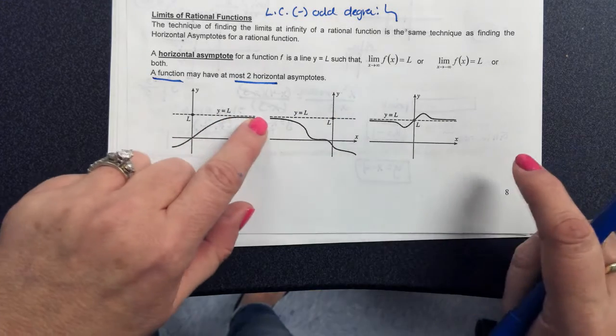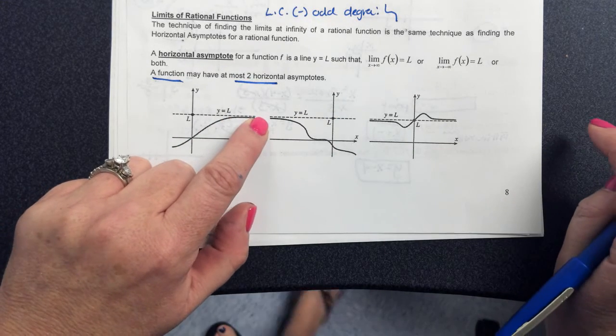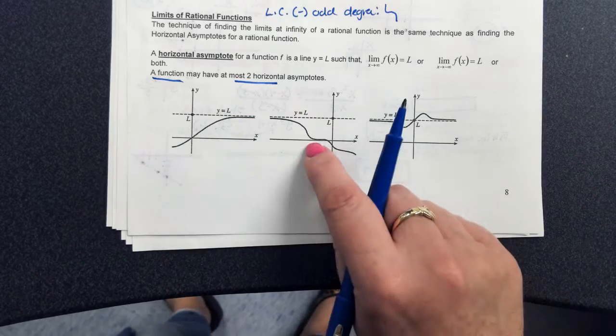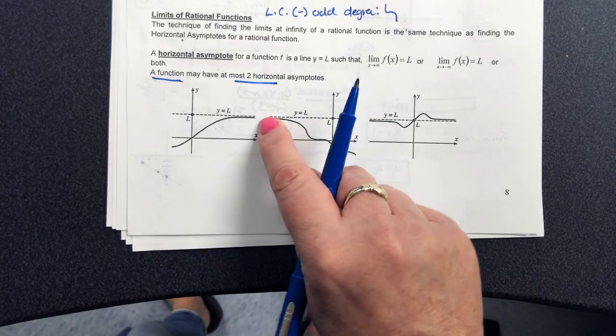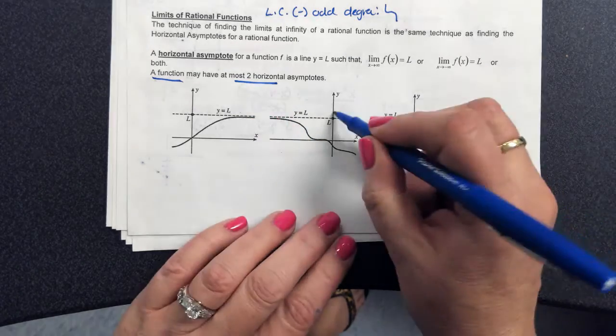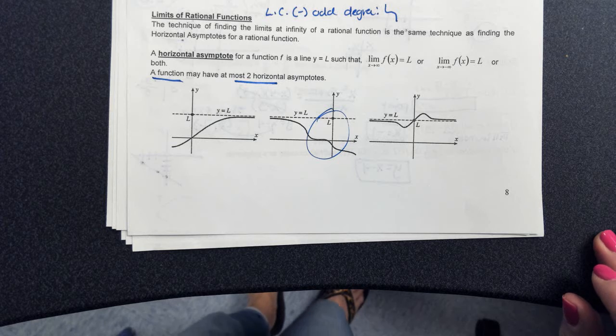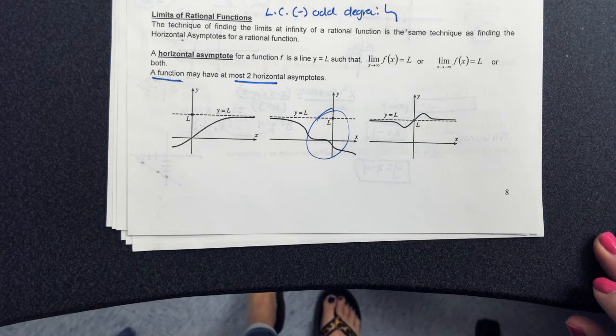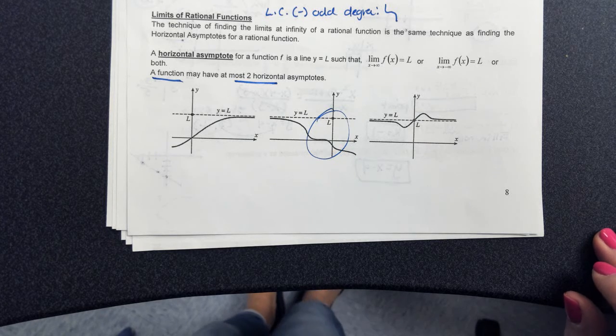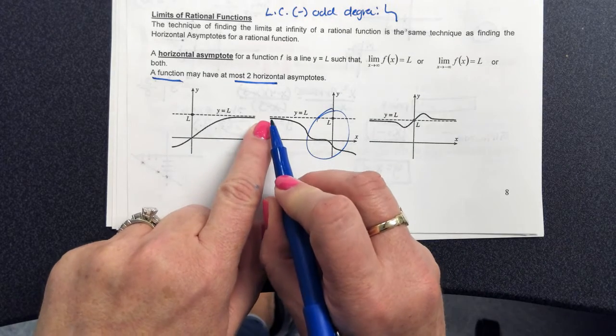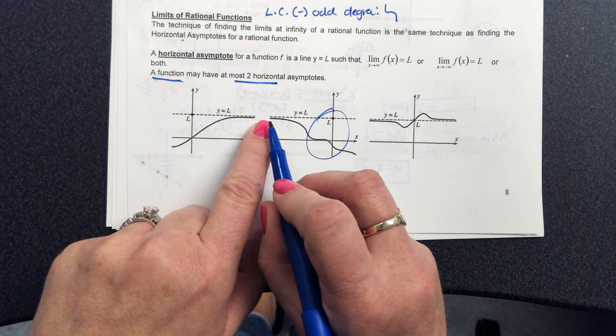So as x goes to infinity, is it leveling off? Is it approaching a fixed number? Or as x is getting really, really small, is it approaching a fixed number? I really don't care what's happening around the origin. Those are not your really large x values or really small x values. That still satisfies the definition of a horizontal asymptote. It's still approaching a fixed number as your x values get really small in this case.